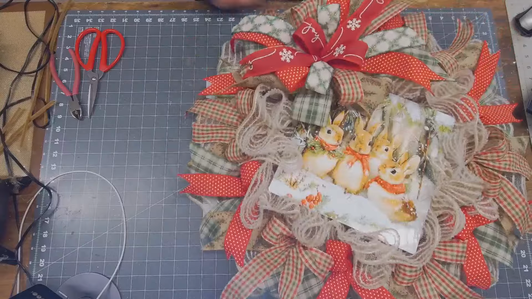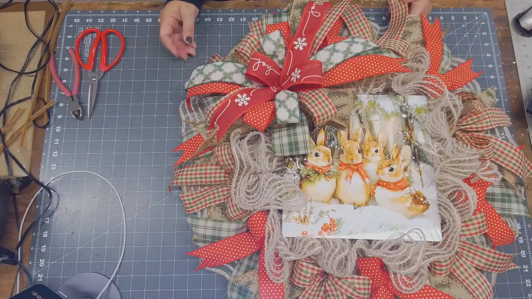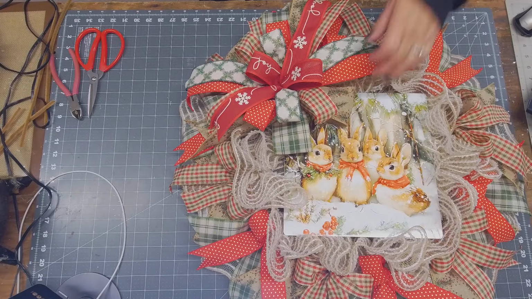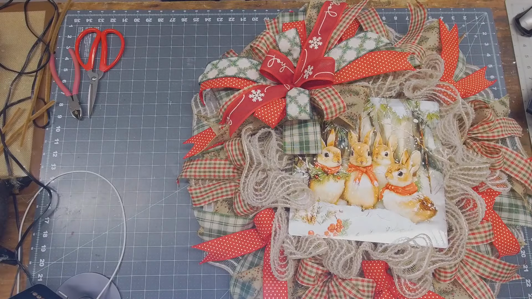And now that bow's not going anywhere. It is nice and sturdy. So that is what it looks like. So we're going to add just a couple pieces of balsam, and it looks like this.